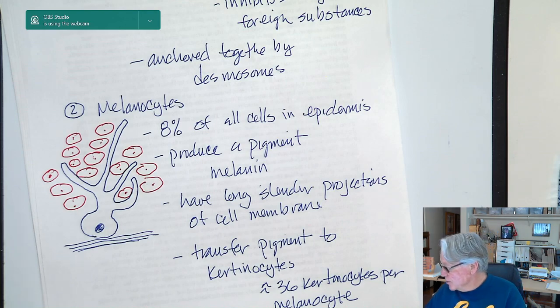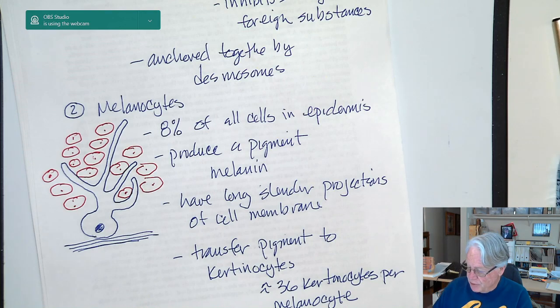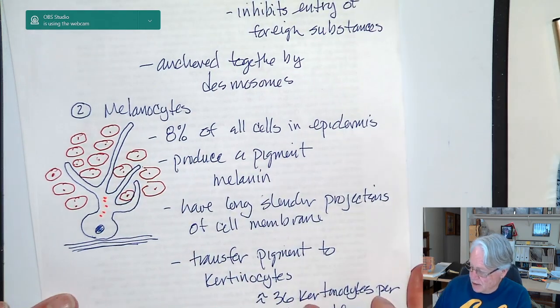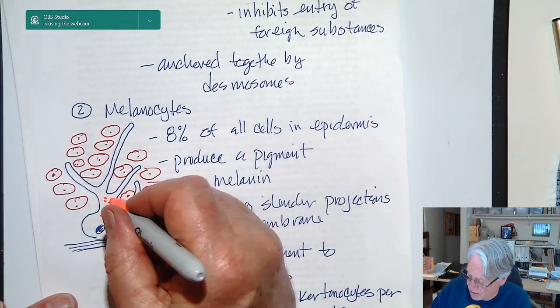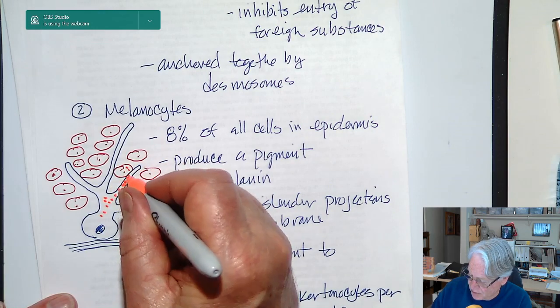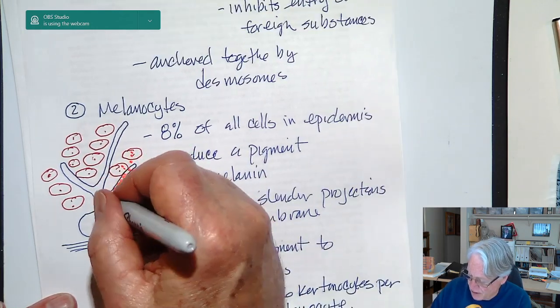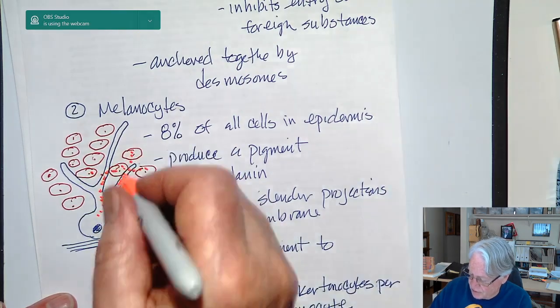And what's going to happen is we're going to transfer. So if the orange is the pigment, melanin, that is going to be transferred then to all of these cells through these long projections.